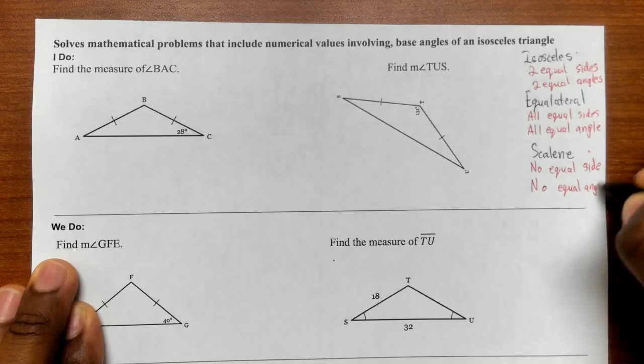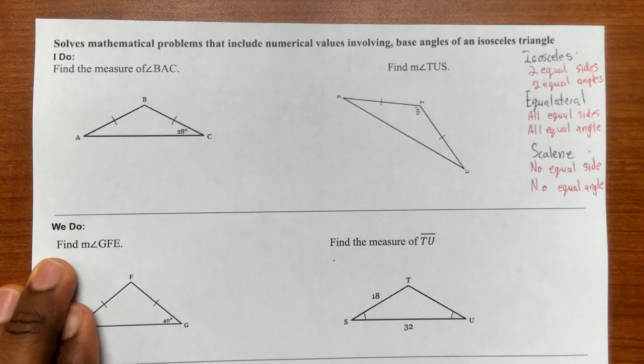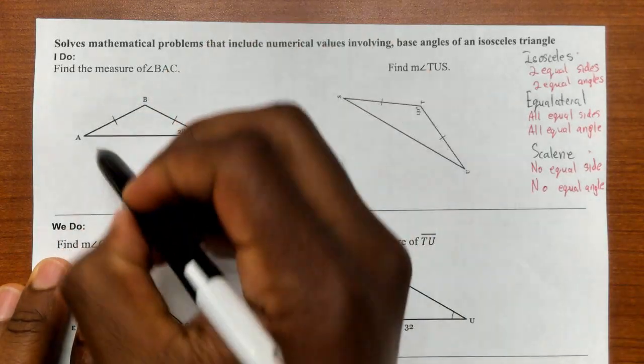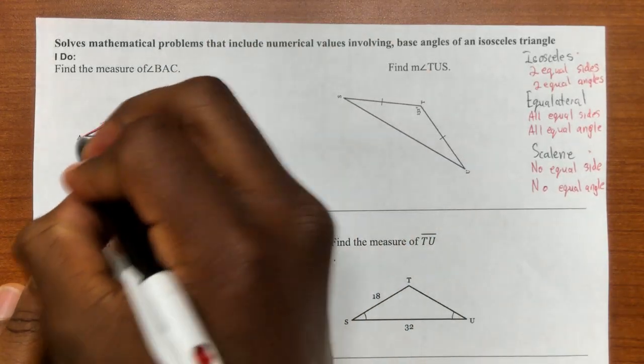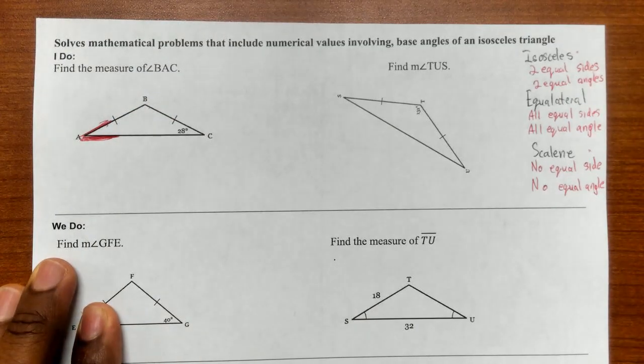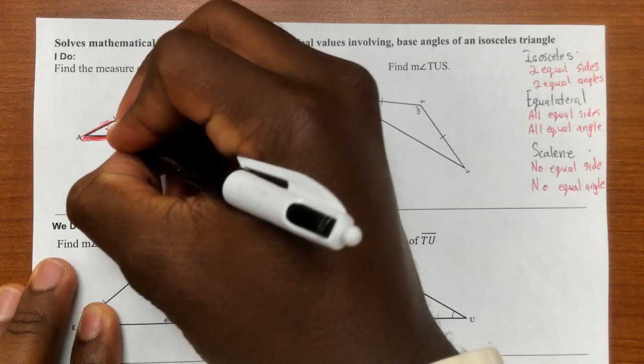So what we need to evaluate: it says find the measure of angle BAC. Angle BAC is the angle right here. Because we're trying to find it, we're going to call it X, because X is normally what we use to represent what we don't know.